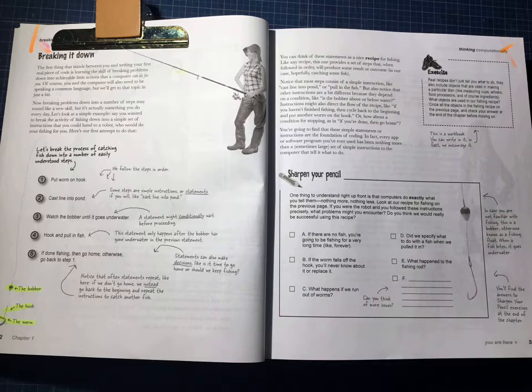5. If done fishing, then go home, otherwise go back to step 1. Statements can also make decisions, like, is it time to go home or should we keep fishing? Notice that often statements repeat, like here, if we don't go home, we instead go back to the beginning and repeat the instructions to catch another fish.